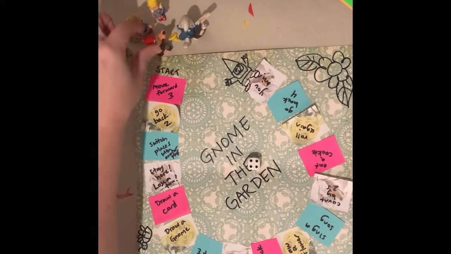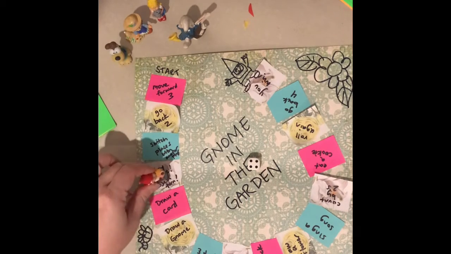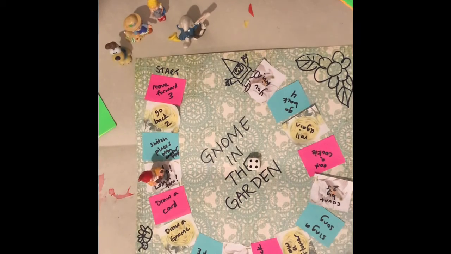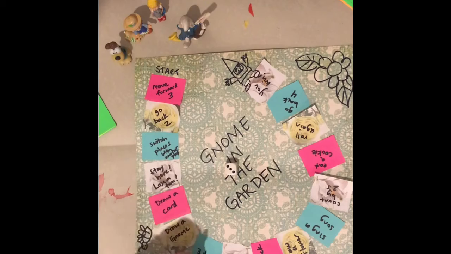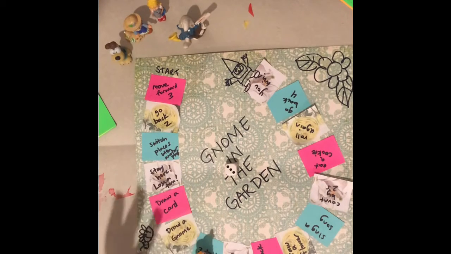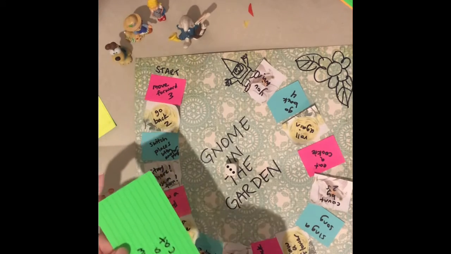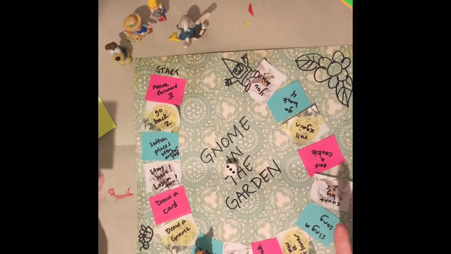I got 4, so I'm going to go 1, 2, 3, 4, and it says stay here, lose a turn. So my next person will go, and then I get to go again. Roll it. 1, 2, 3. This says meow like a cat. Meow. That's my direction. You can make your directions whatever you want to. I have some little cards right here if I end up drawing a card. This says draw a cat. My game seems to have a lot of cat themed things.